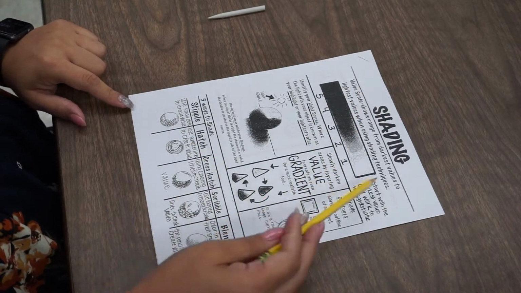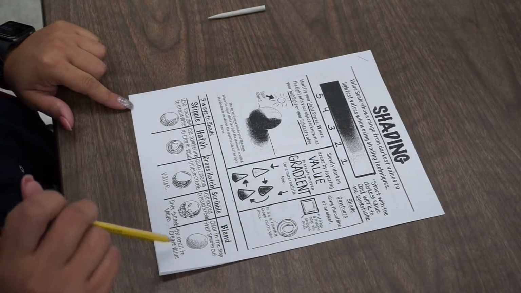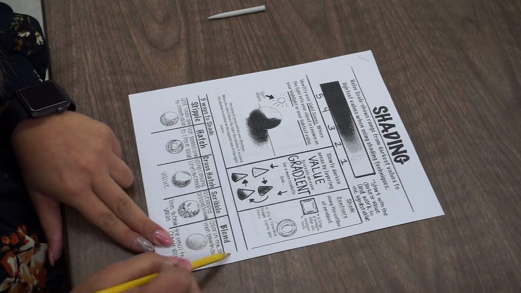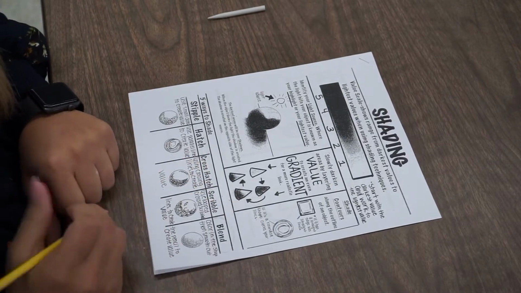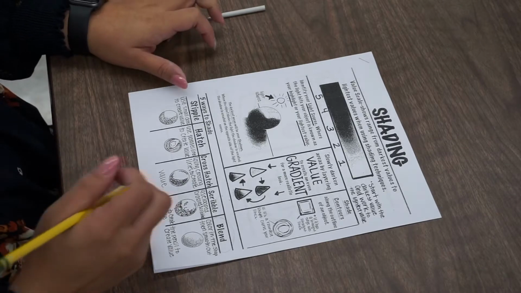Down here, if we just flip to the bottom of the worksheet, we have tons of examples of shading. We are going to use this blending one for our still life project.